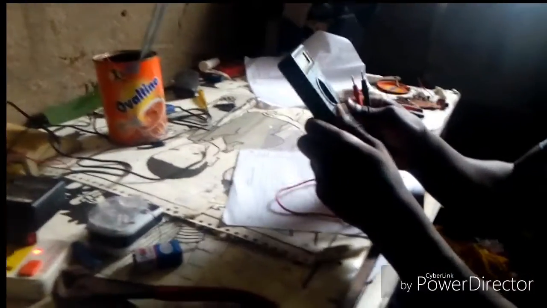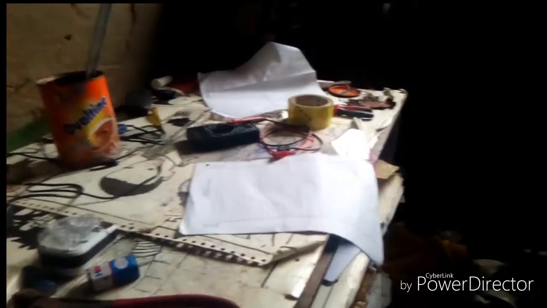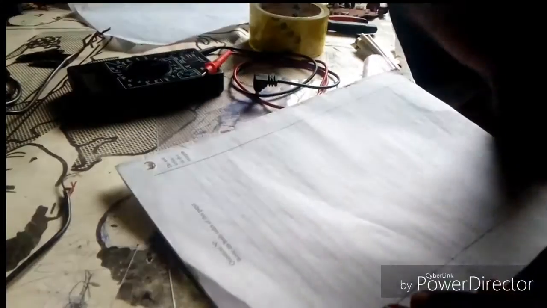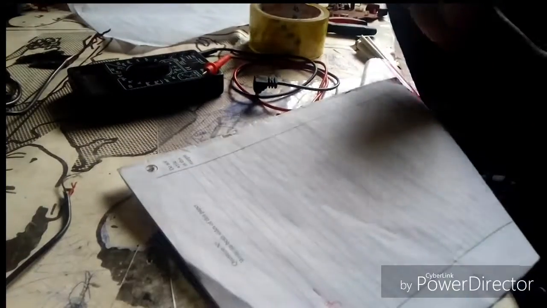Let's see if we're measuring the voltage of a resistor like this. What do we need? Now we want to measure the voltage. What is voltage? In very simplified terms, voltage is like current pressure.